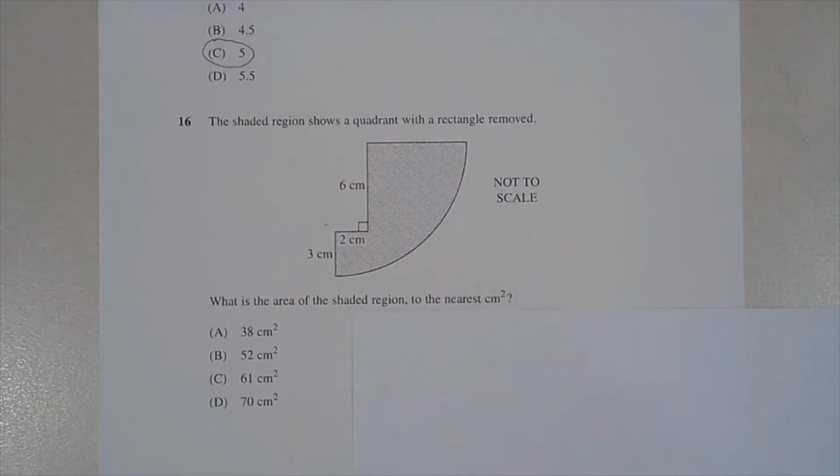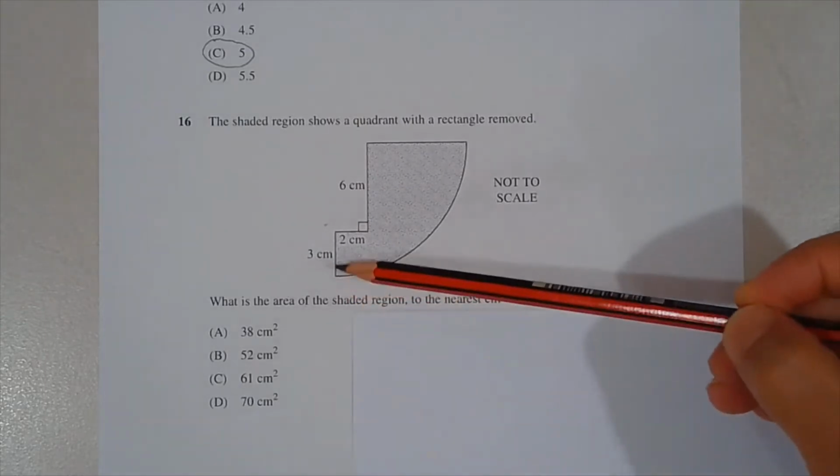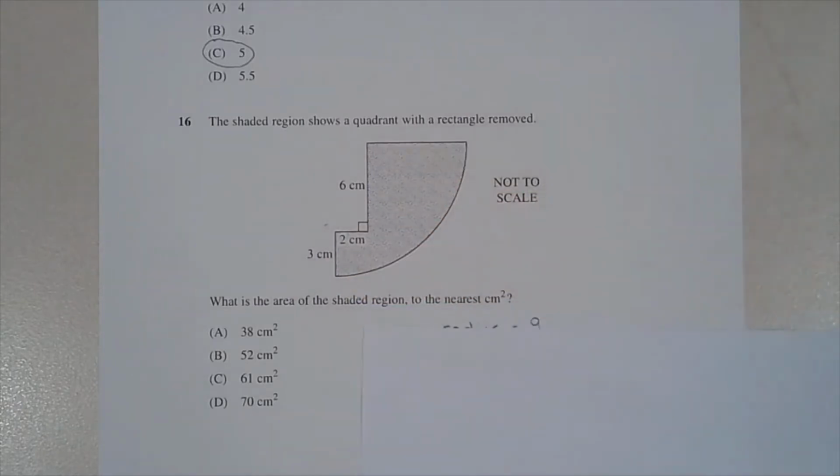Question 16. The shaded region shows a quadrant with a rectangle removed. What is the area of the shaded region to the nearest square centimetre? Now recall that a quadrant is 1/4 of a circle, and the area of a circle is pi r squared. So the area of a quadrant is 1/4 multiplied by pi r squared. But before we consider the area of the quadrant, we need the radius of this quadrant. And the radius of the quadrant is 3 plus 6, which is 9 centimetres.